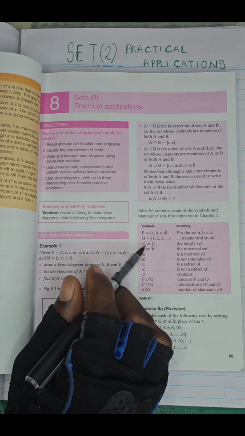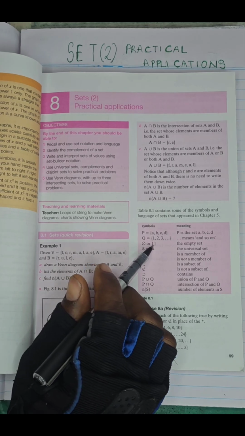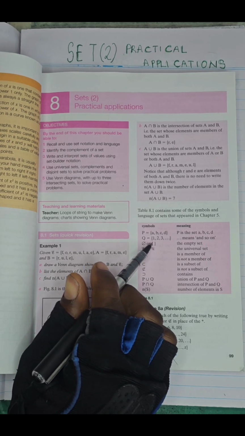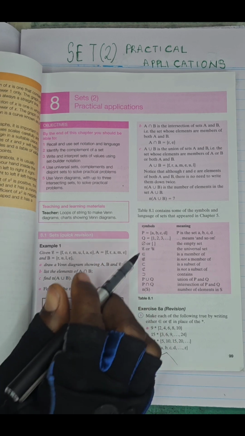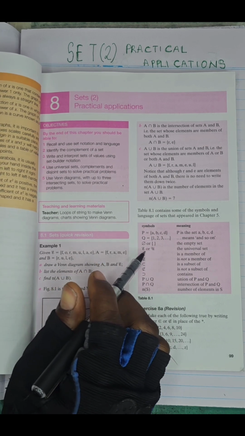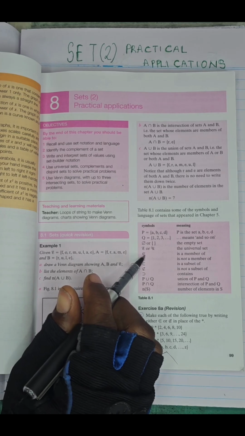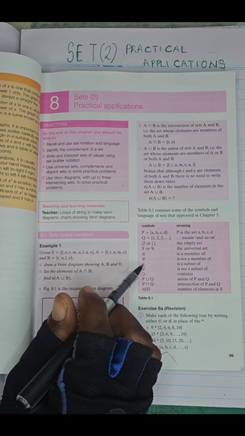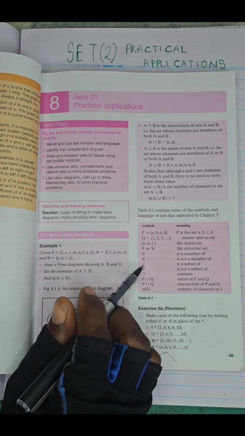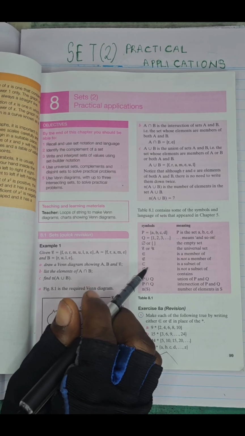This sign represents the empty set or null set. Another way you can represent it is by writing the curly brackets and leaving them empty. These two signs are used to represent the universal set. The element-of sign means element of, and the same sign with a strike means not an element of. The subset sign means subset, and the same sign with a strike means not a subset.